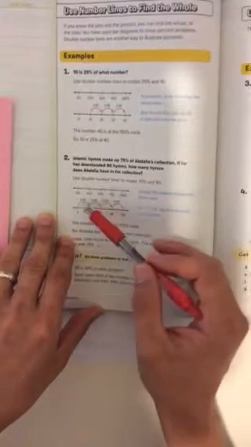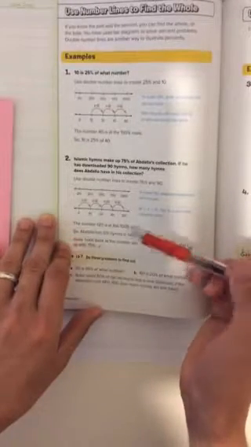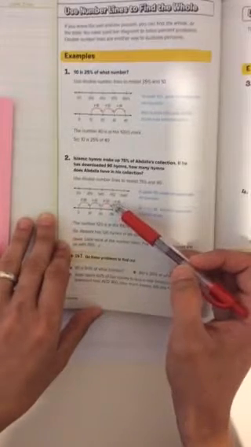Okay, so 3 25s would be 75, so 3 30s is going to be 90. All right. So then you got to figure out, again, what's the 100%? That's 120. Okay, and that's the double number line method.